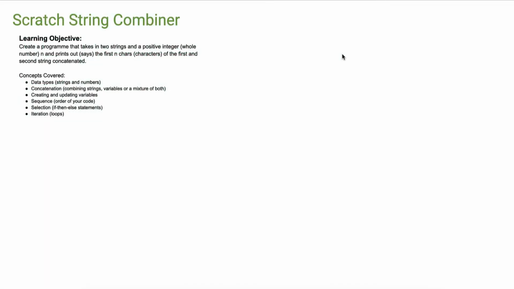Okay, so we are here with a tutorial video. This video is for the Scratch String Combiner program. And here's the objective of this program.